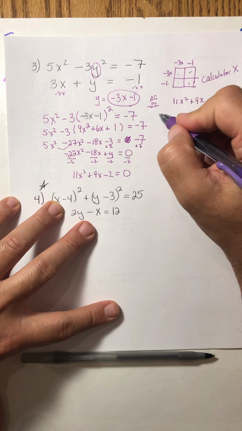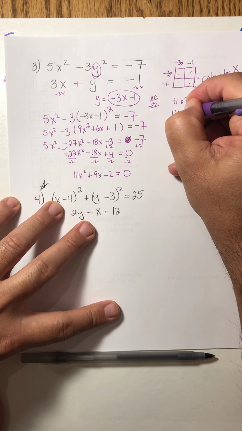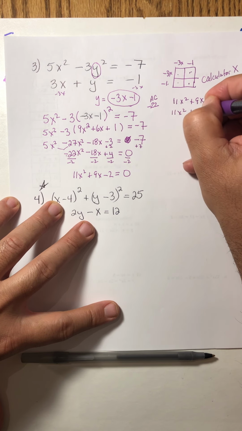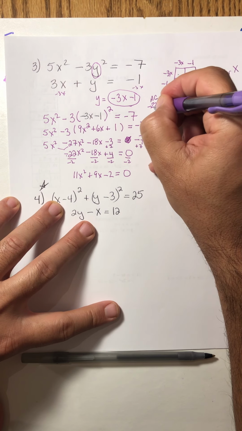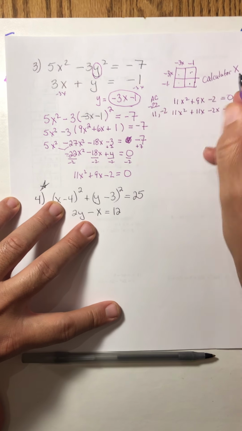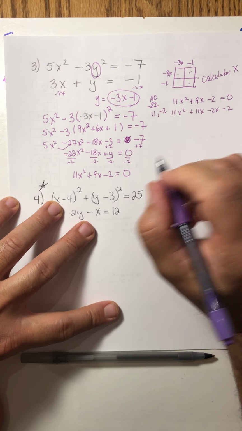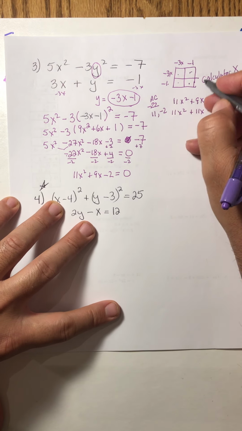And we have to do what? We have to subtract to get 9. That's right. So we're going to do 11x squared plus 11x minus 2x minus 2. So we're going to use a positive 11 and a negative 2 to add up to 9. Okay. All right, so here's my split.